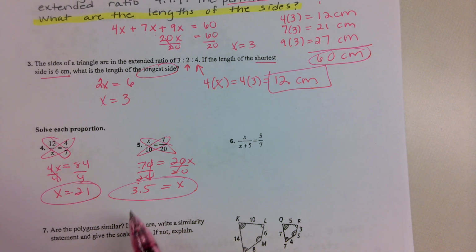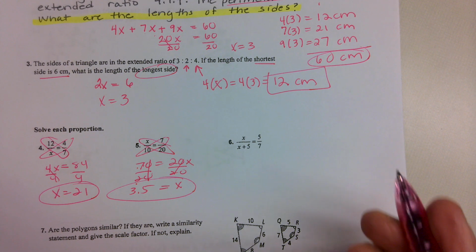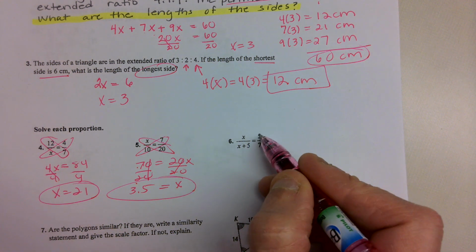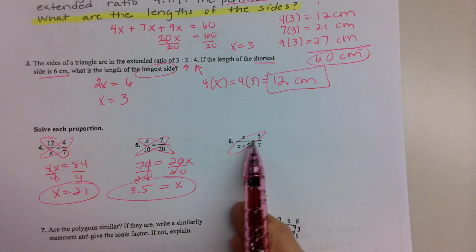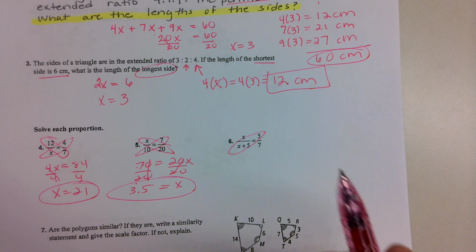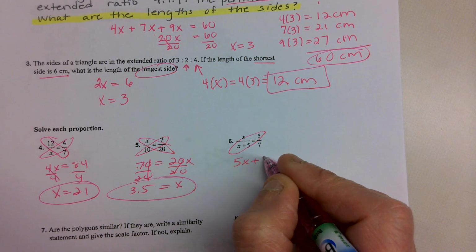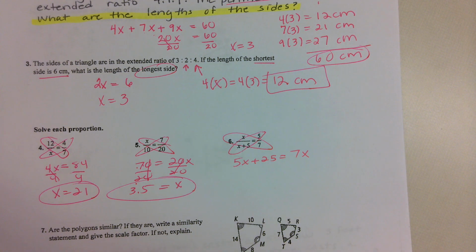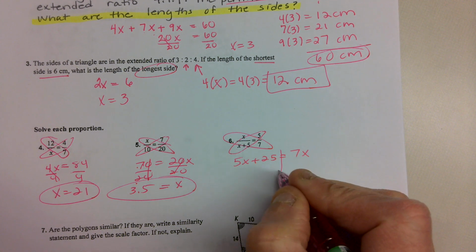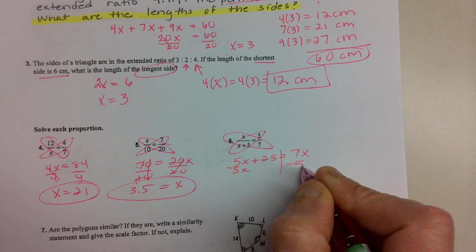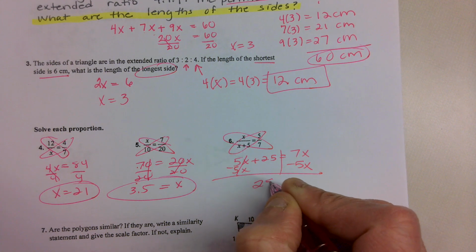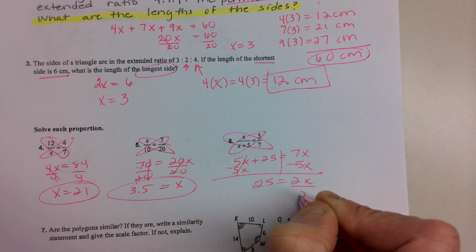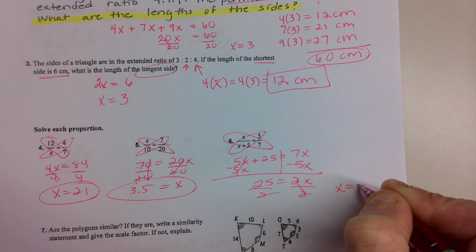And yes, you could have left it as 7 halves, it's fine, but now here's a little trickier. So when you do this cross multiplying, remember the 5 has to be multiplied by both. It's distributive. 5x plus 25 equals 7x. And we've got to get the x's on the same side. And we get 2x. Divide both sides by 2. X is 12.5.